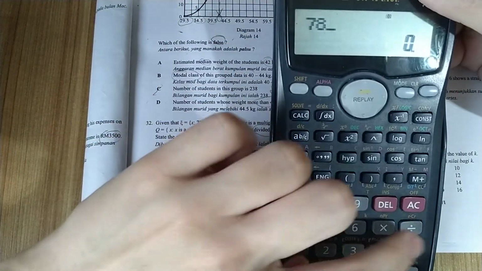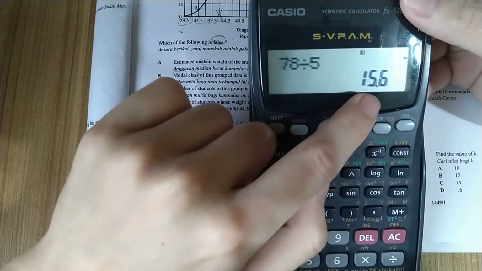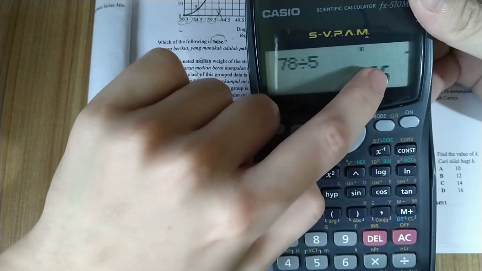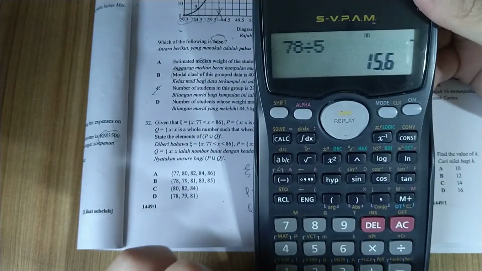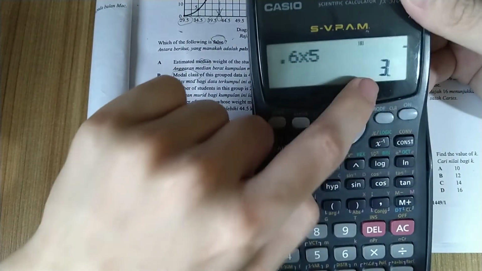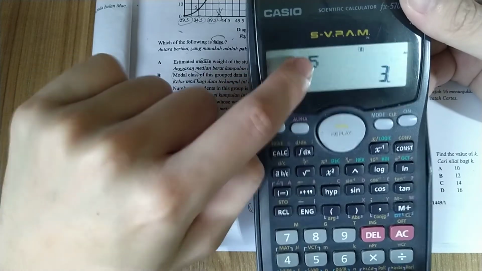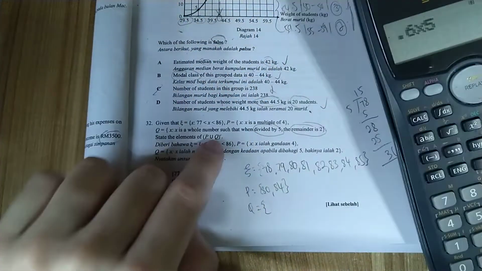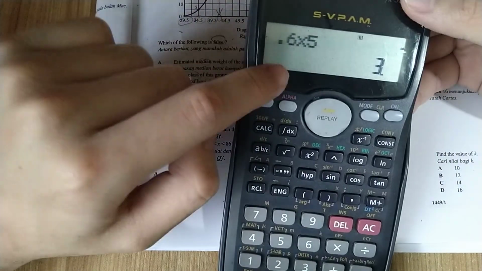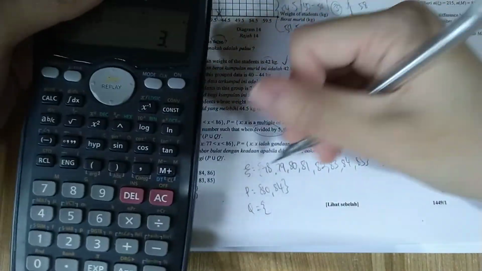So 78 when you divide 5, can you see they give you 15.6? So what you do is you ambil nombor after the decimal point, which is 0.6. So you just take 0.6 times 5. When you times 5, they will give you back the remainder. Kenapa you times 5? Because at first you bahagi 5, you tahu maksud saya? So you times 5 to find back the remainder. So you know the answer is not 78.